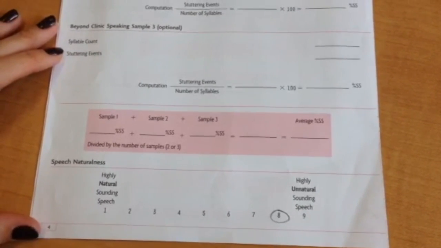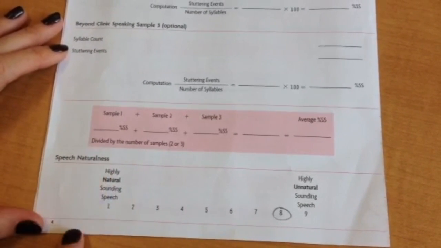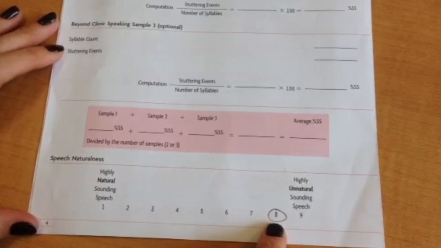For the final section of our assessment, we're going to discuss speech naturalness, which we rated Brittany with an 8 because it sounded quite unnatural.